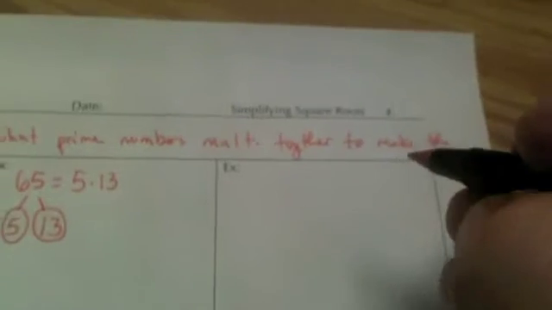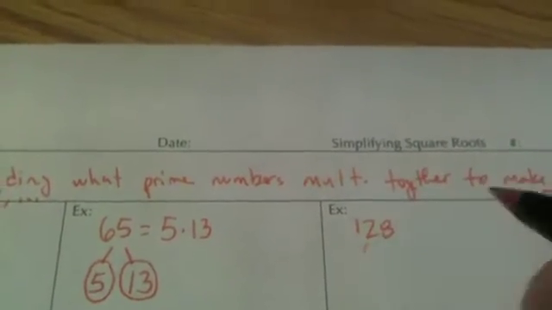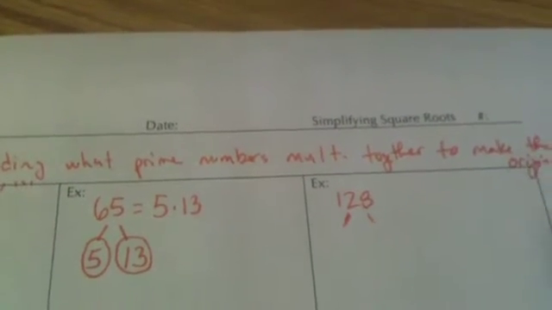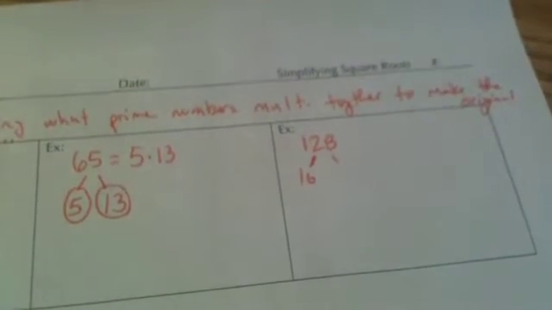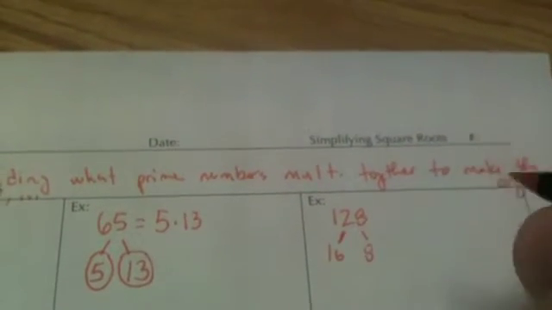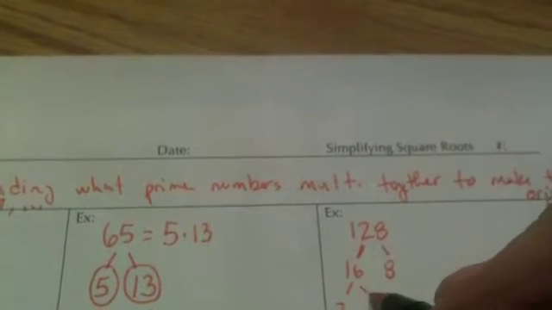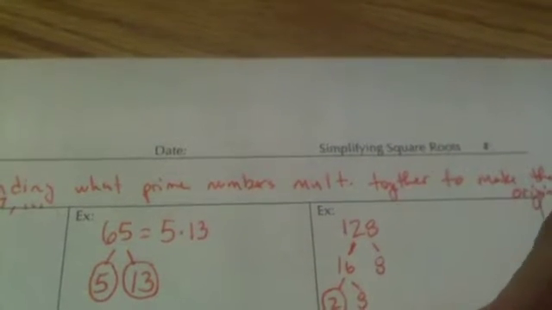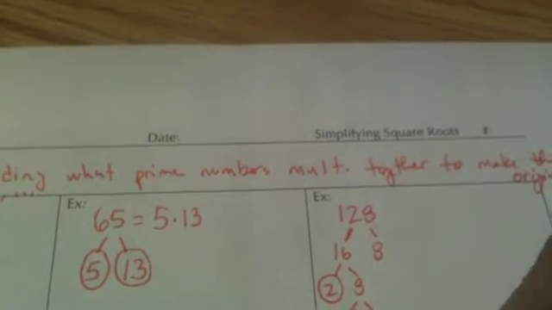Okay? The last example for prime factorization is 128. Okay? Let's break it down. Now, you don't always have to choose prime numbers. You could choose something different. Say, for instance, you want to choose 16. 16, I think, goes into 128. 128 divided by 16 gives us an answer of 8. Neither one of these numbers are prime, so I still need to break them down. Well, 16 is 2 times 8. 2 is prime. 8 is 2 times 4. 2 is prime. And 4 is 2 times 2. Both of those are prime.